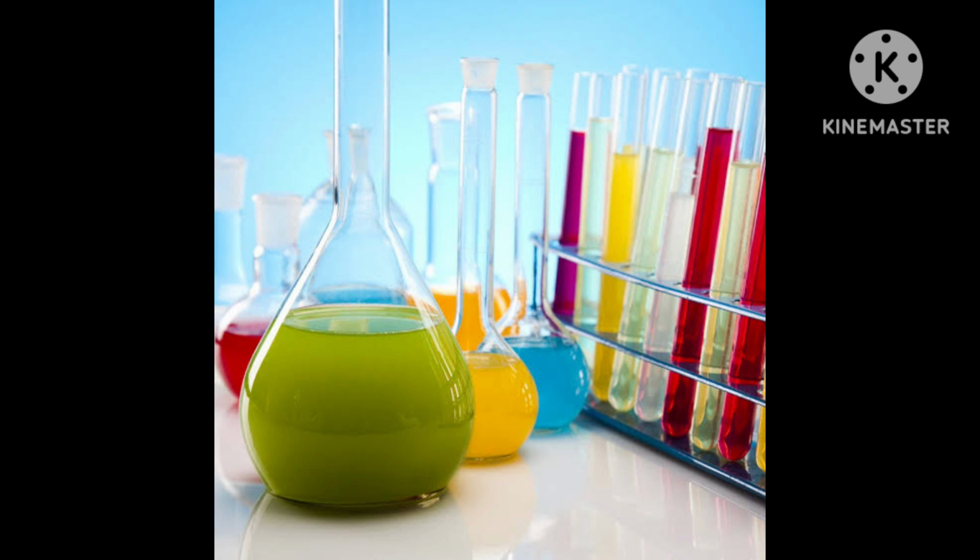If they are found in more quantity, then we want to filter them. That's why in your house you are using a filter. It will filter the extra, means it will reduce the quantity. But we can't remove all the salt, otherwise it will affect our health.